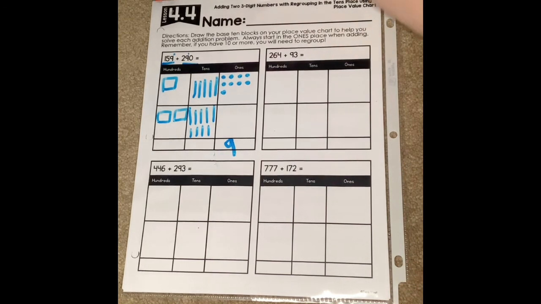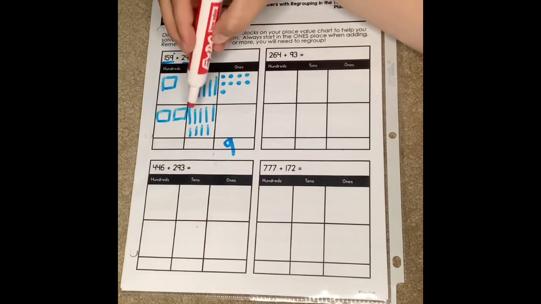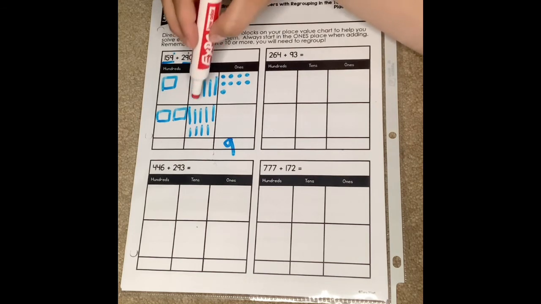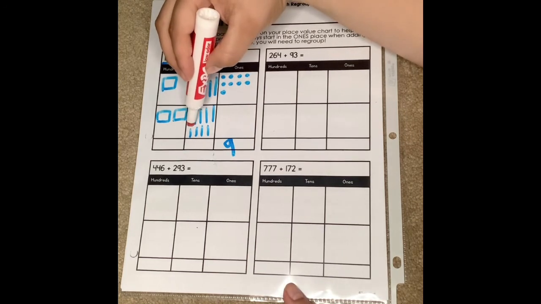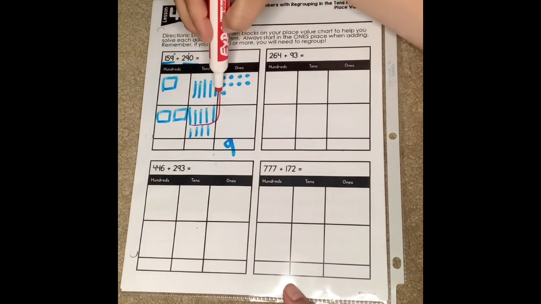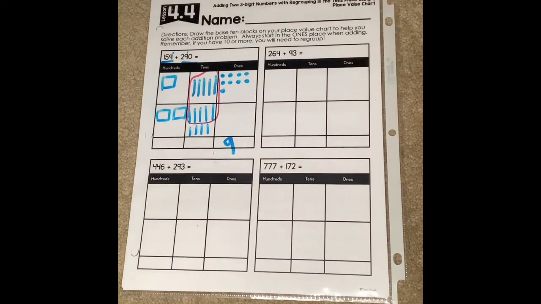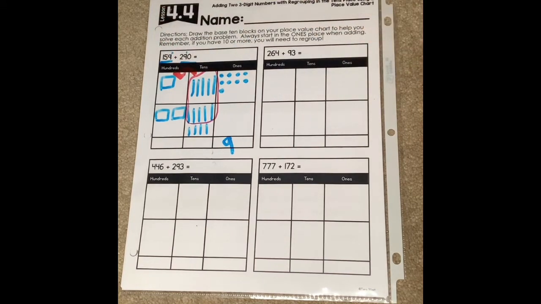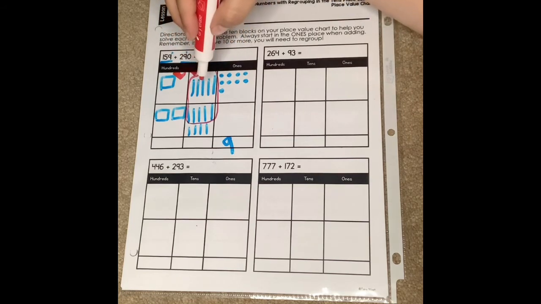So we need to find 10 ten rods, and we need to circle them. So 1, 2, 3, 4, 5, 6, 7, 8, 9, 10. So I'm circling 10 ten rods. And then I'm drawing an arrow to our hundreds place.